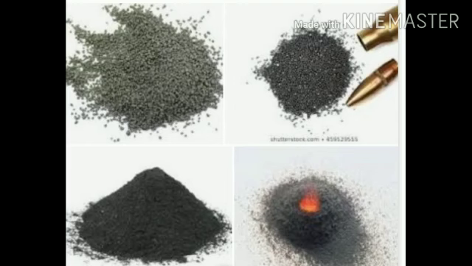Now, what are the results of the Crusades? The Christians started using gunpowder, something that they had learned from the Muslims. You can see the gunpowder over here, the picture of gunpowder.